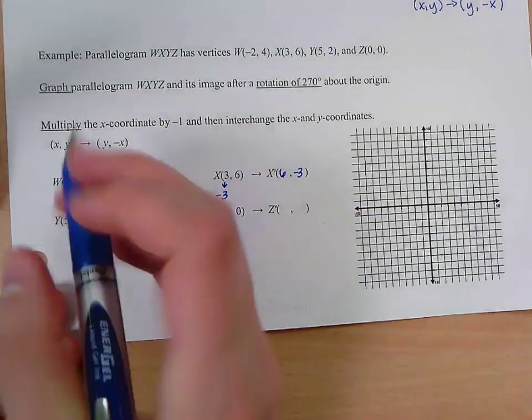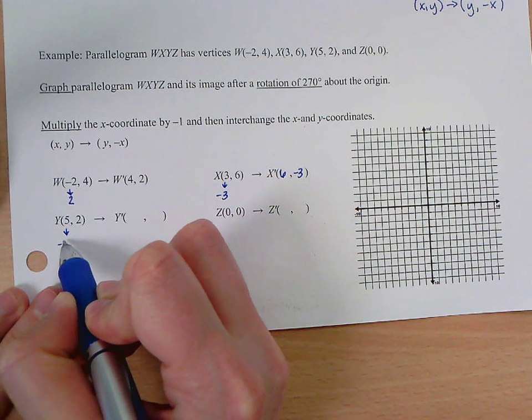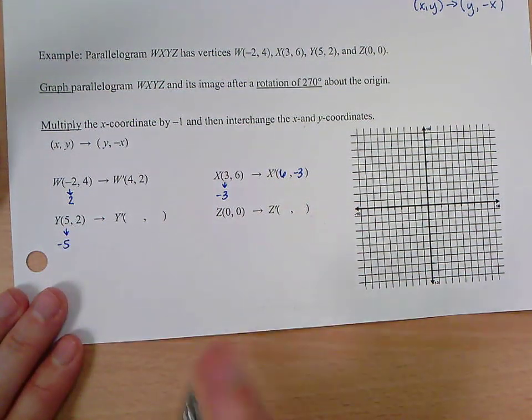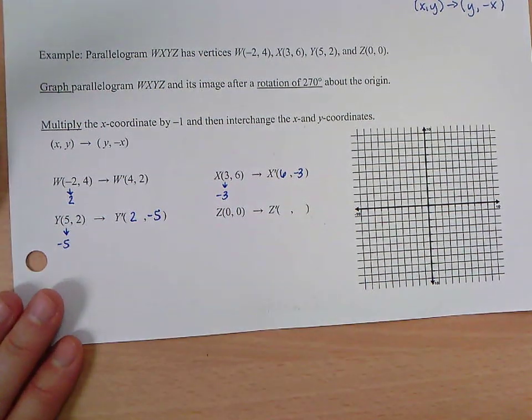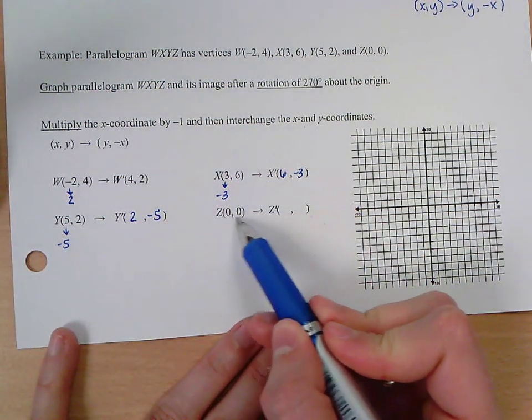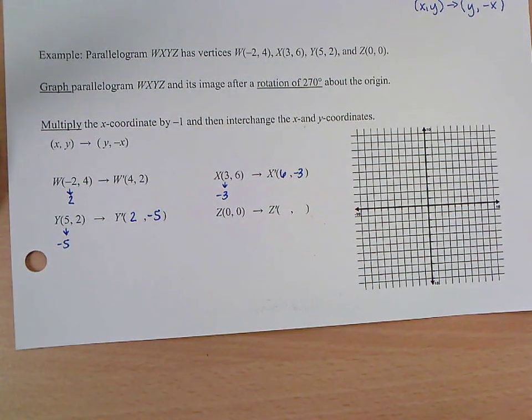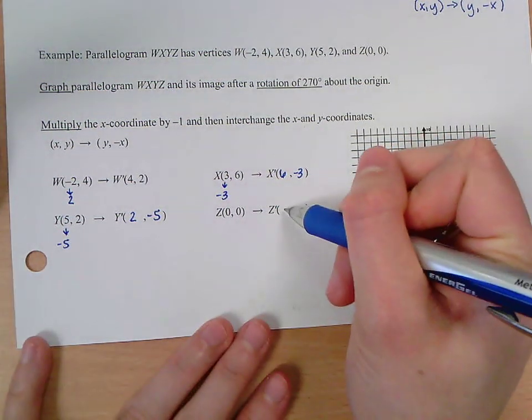For y, multiply 5 by -1, so -5, switch them, so y prime is 2, -5. And then z is 0, 0. So if I multiply 0 by -1, it's still 0. Switch them, I still have 0 in both places.